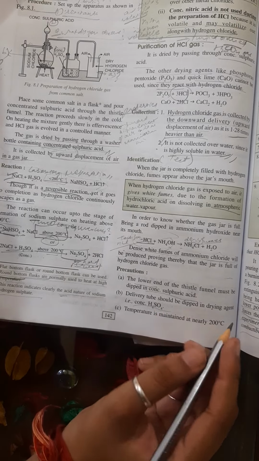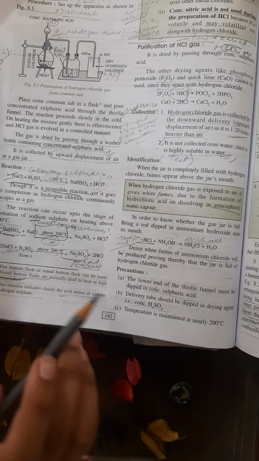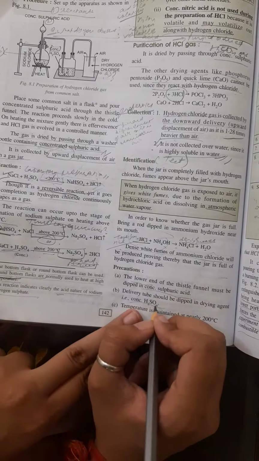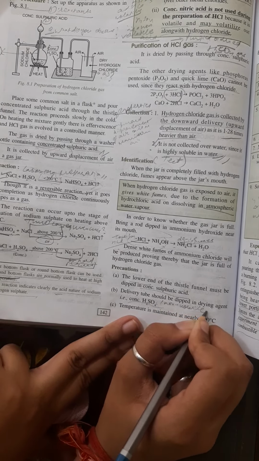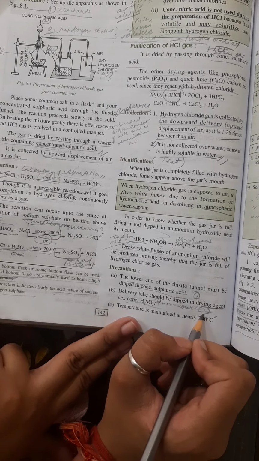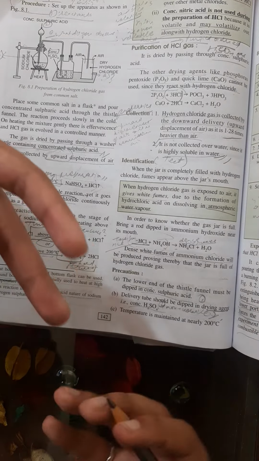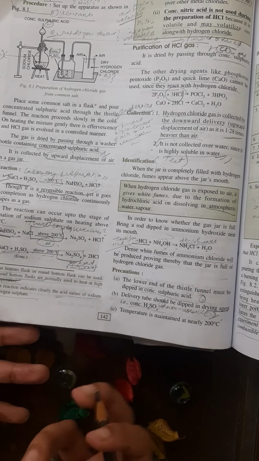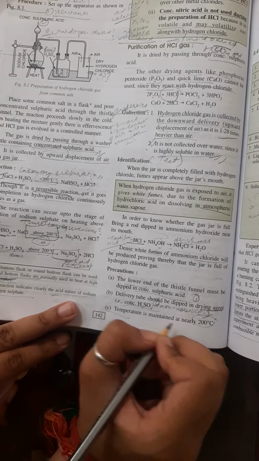The lower end of the thistle funnel must be dipped in concentrated sulfuric acid, and the delivery tube should be dipped in a drying agent like concentrated sulfuric acid. Yes, H2SO4 has two properties. It is non-volatile as well as a drying agent. Neither will it form vapors nor will it solidify. It is a drying agent, meaning it dries the acid, so we will retain that acid in that form only. Okay, and the temperature is maintained at nearly 200 degrees Celsius, it should not be more.